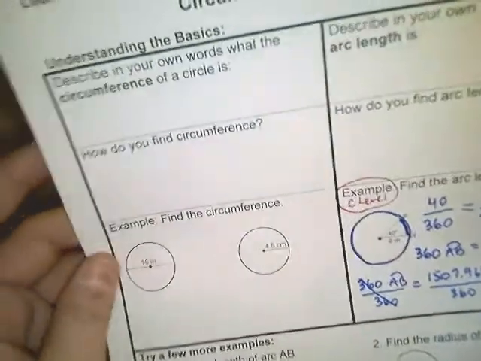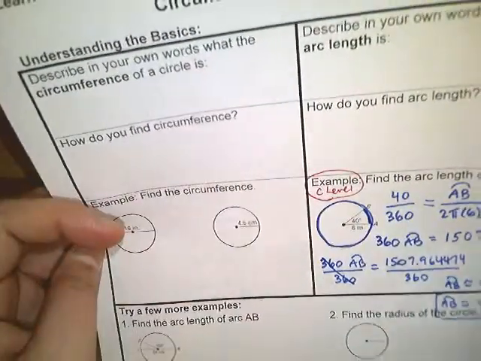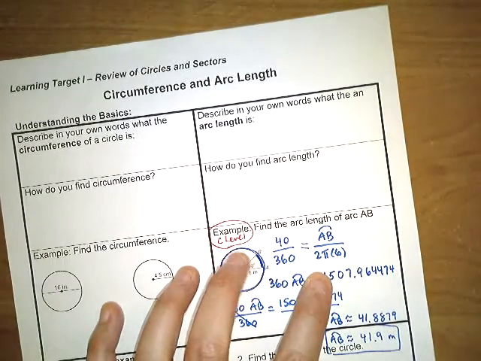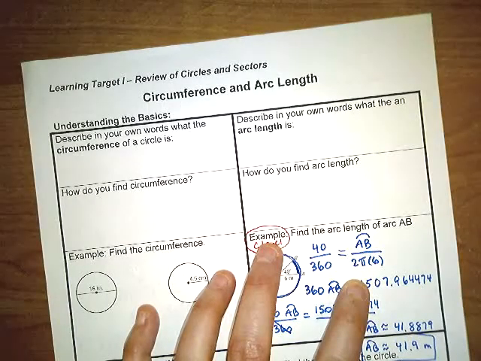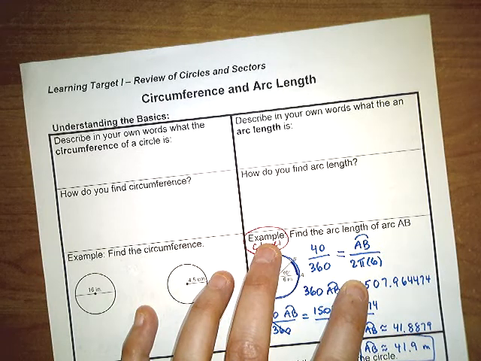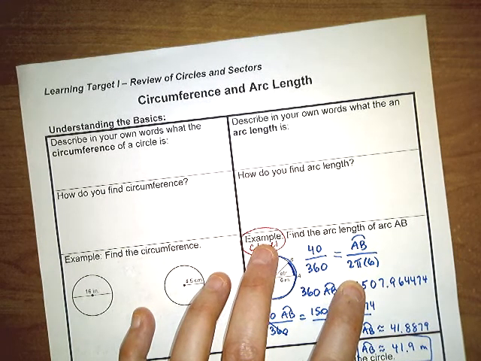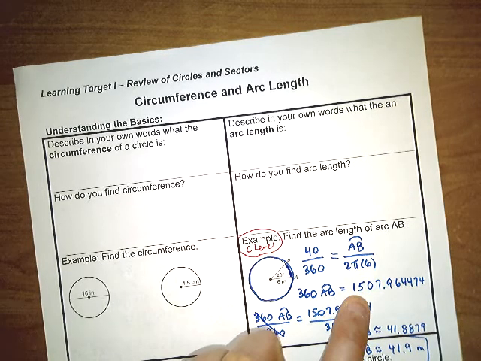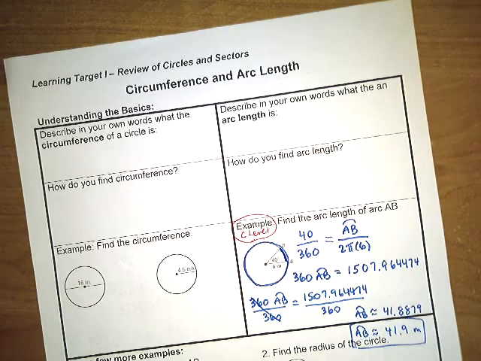I'm sorry, I'm just looking at this key that I made. Before I stop the video, I'm just going to make sure I did everything correctly here. At 40 on 360, so 40 times 2 times pi times 6. Yeah. Okay. Yeah, I did that right.